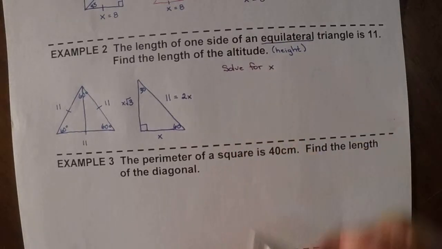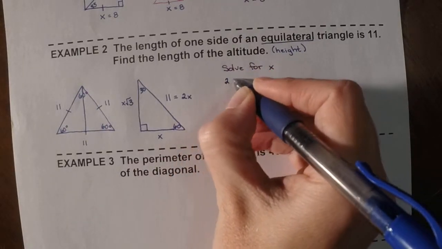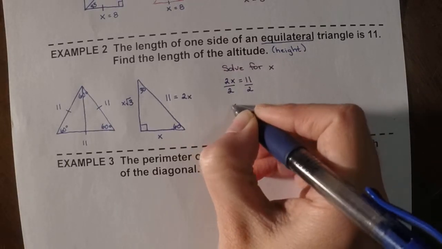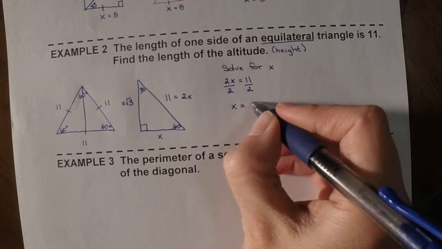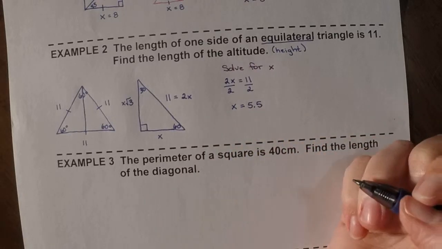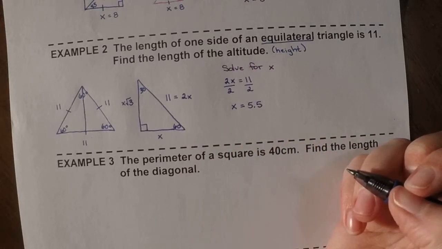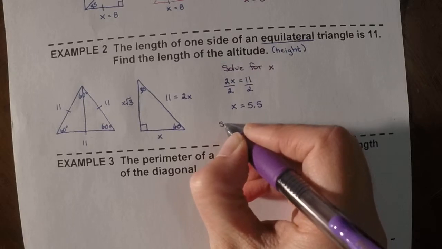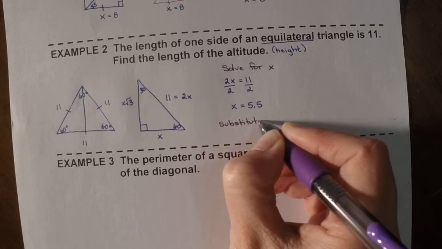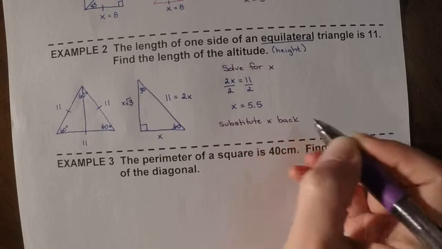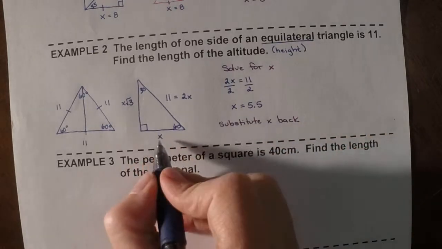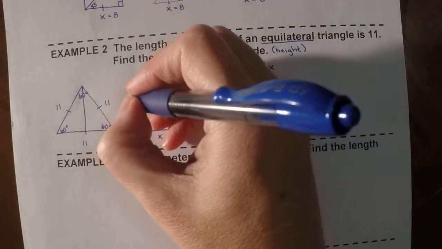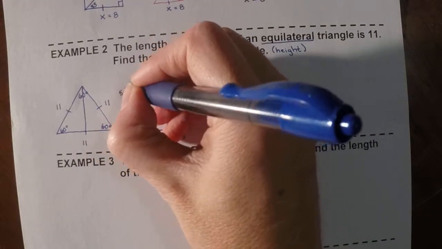So then remember we need to solve for x. So to do that, I have 2x equals 11. So then to solve, I would have to divide by 2. So I get that x equals 5.5. And again, remember, if it's a decimal that doesn't repeat, it's okay to use. So now I've got to go back and plug in. So we're going to substitute x back in. So this bottom one is just x, so this is going to be 5.5. This one up here is going to be 5.5 root 3.